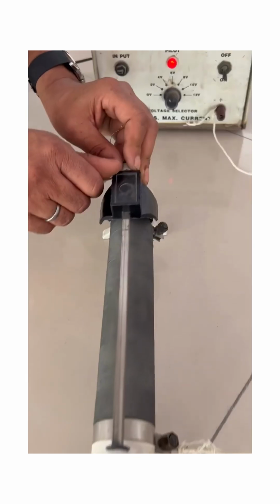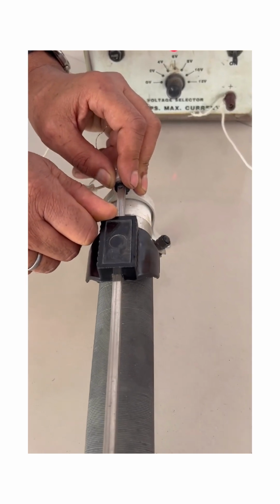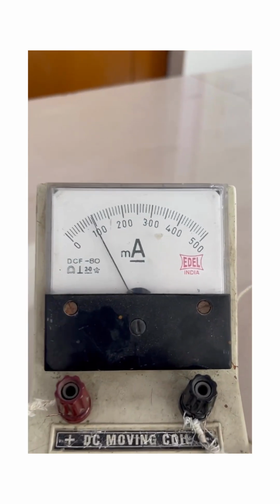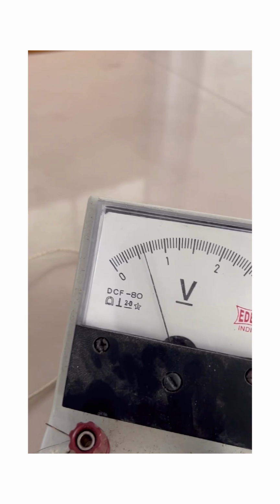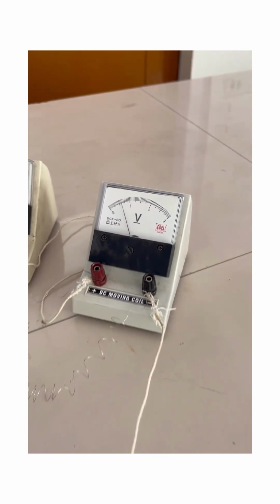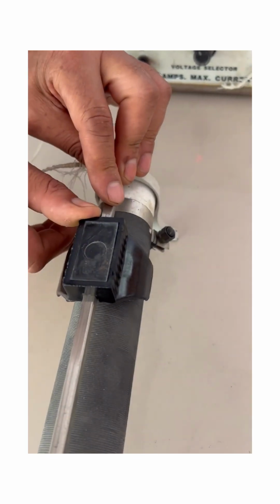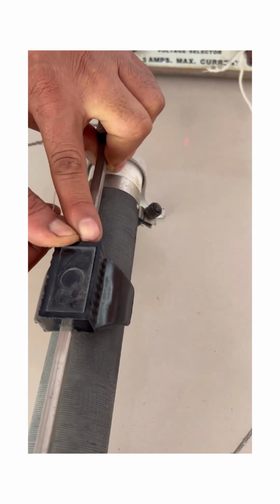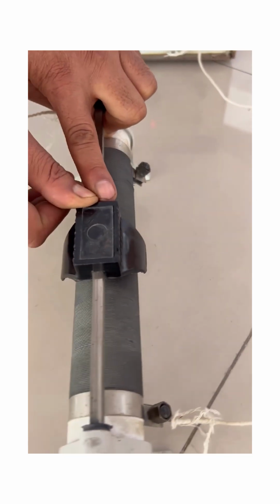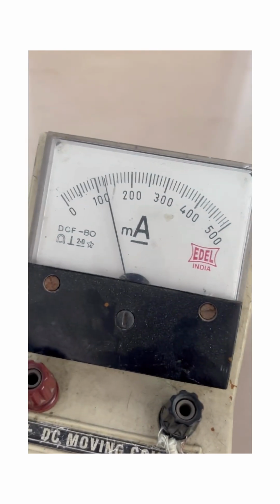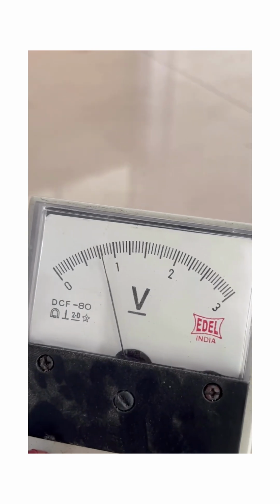Now, in order to take readings, the resistance of the circuit will be changed by using a variable resistor called a rheostat, and it is found at 100 milliampere, the voltmeter reading is 12 lines. Then again, by changing the resistance of the circuit, the current is 120 milliampere, and the voltmeter is showing 16 lines reading.